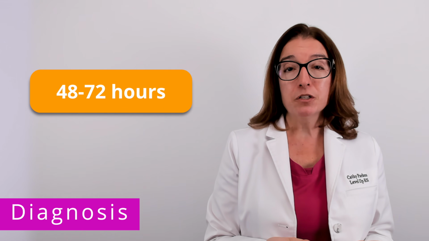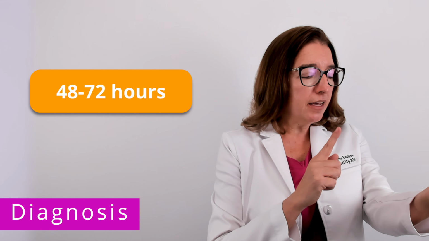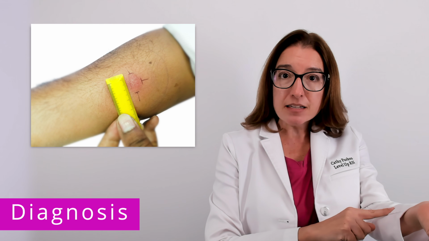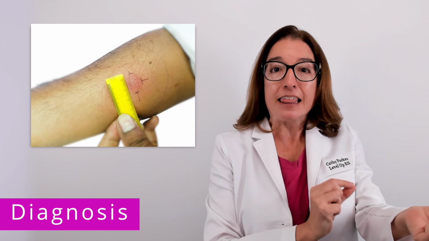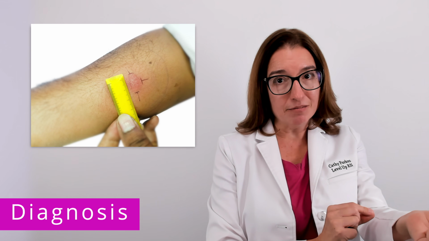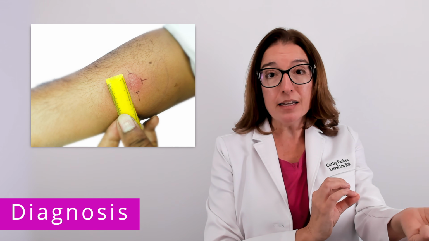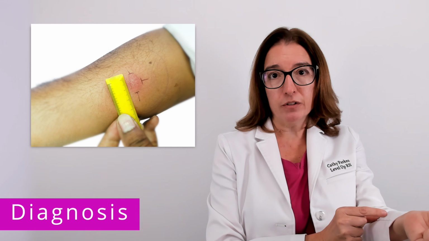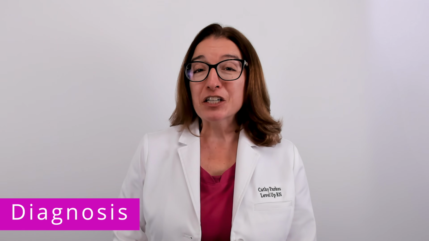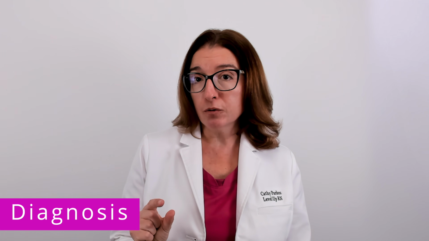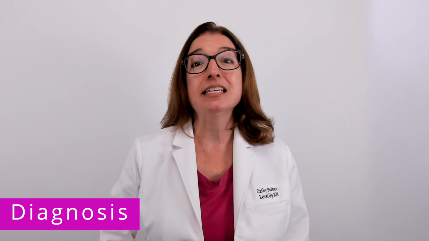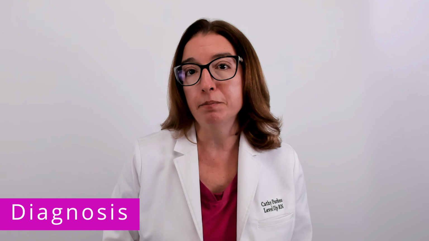So when the patient returns back to the office, the injection site would be assessed for induration. So induration is a thickened, hard area of skin. And if induration is present, then the width of that induration would be measured. Interpretation of the Mantoux skin test is based on 2 factors. The first is the width of the induration, and the second is the individual's risk factors for TB.